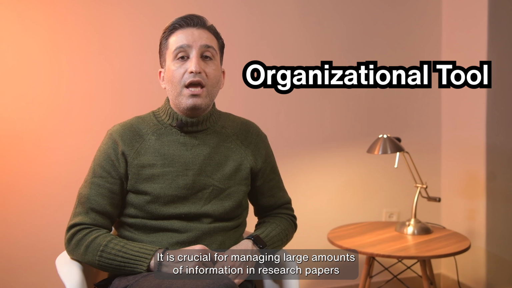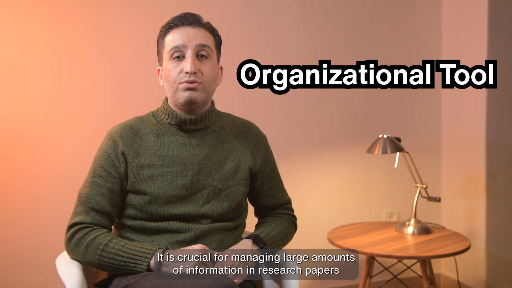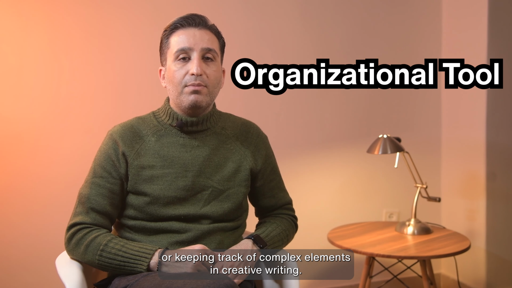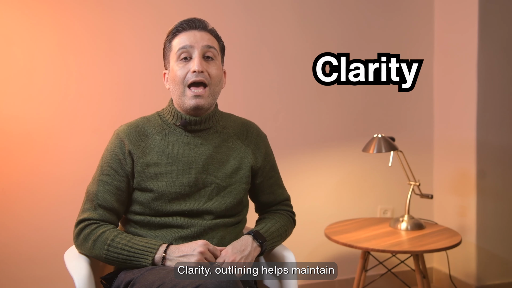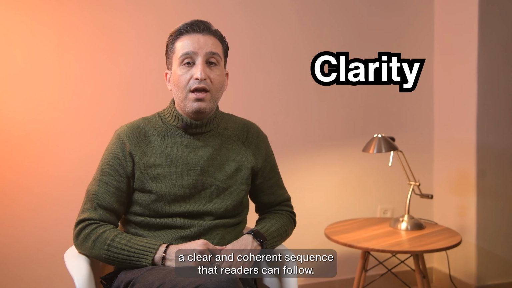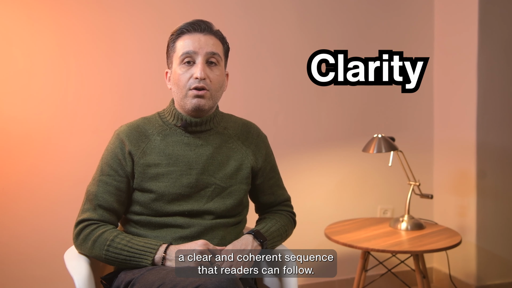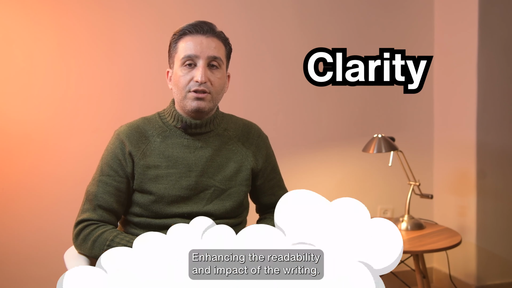Organizational tool. It is crucial for managing large amounts of information in research papers or keeping track of complex elements in creative writing. Clarity. Outlining helps maintain a clear and coherent sequence that readers can follow, enhancing the readability and impact of the writing.